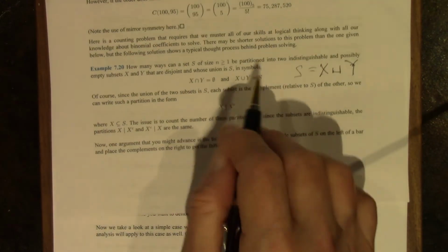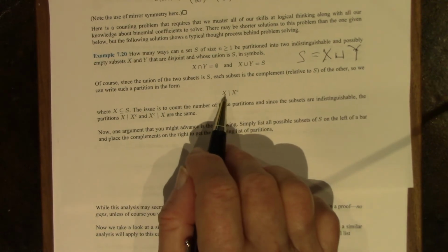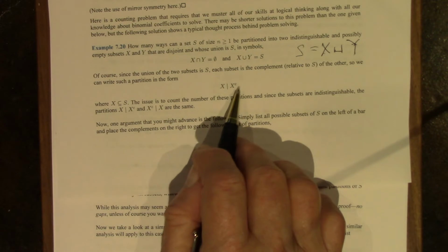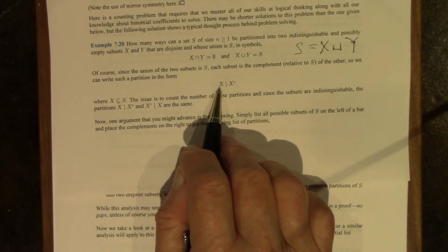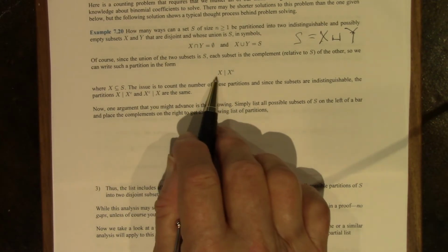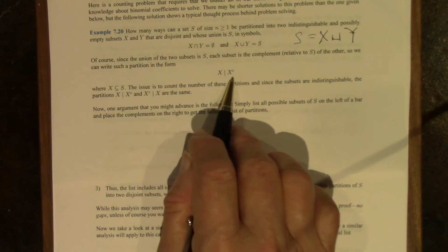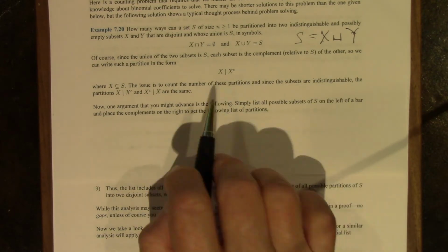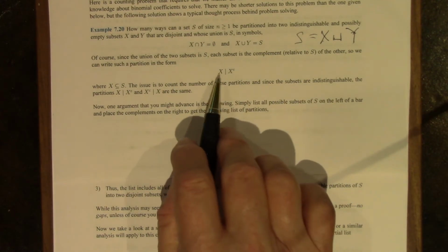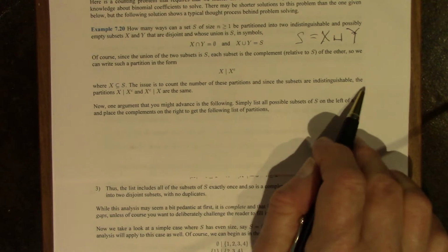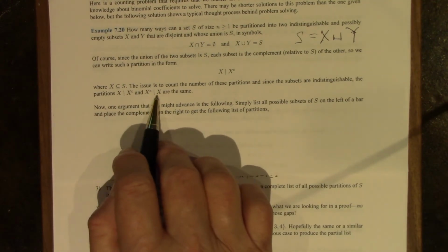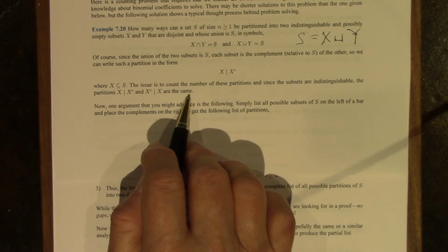Such a partition can be denoted this way, x bar x complement, where x is a subset of S. And the issue is to count the number of such partitions. But we have to be careful because we're not distinguishing between the two subsets in the partition, and so x bar x complement and x complement bar x are the same partition.